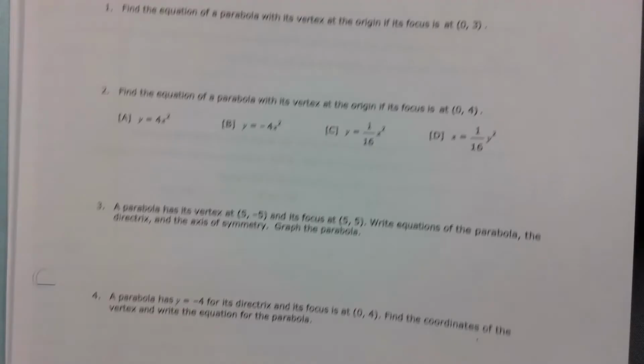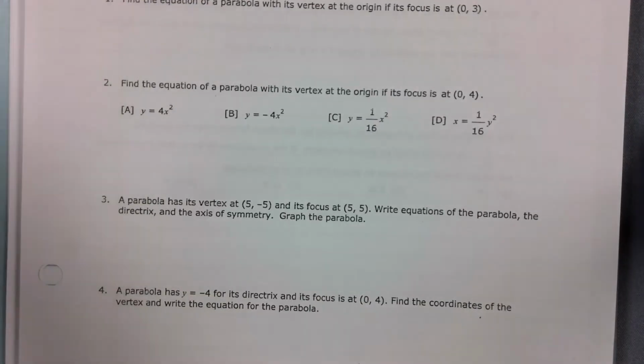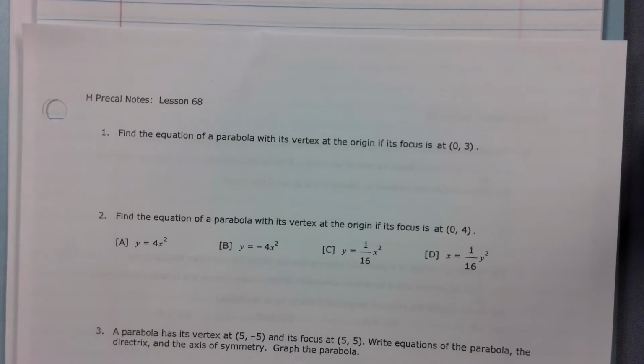Okay, so now we're going to work on 68. So 68 is much more involved. That's why I did a short one first, okay? So this says, find the equation of a parabola with its vertex at the origin and its focus at 0, 3. So we know some things here.